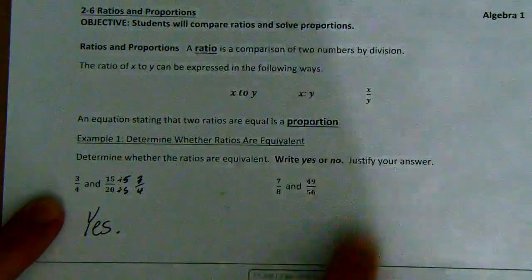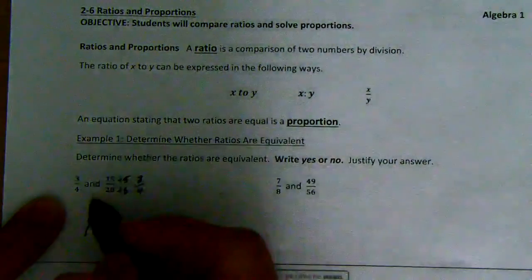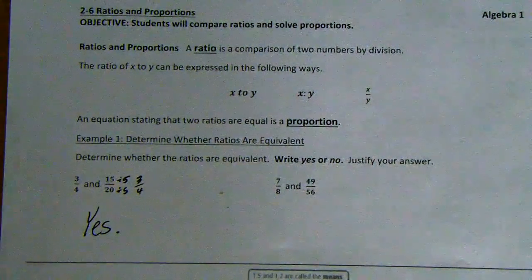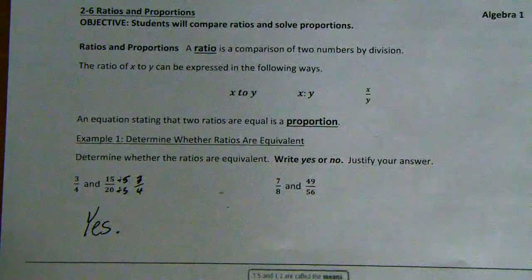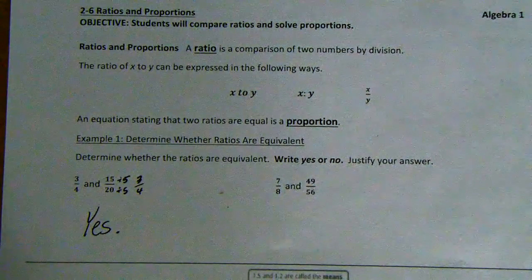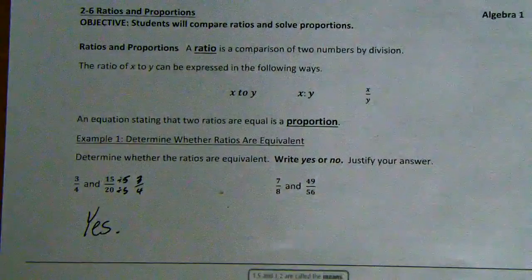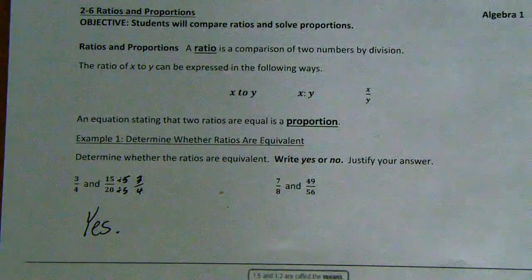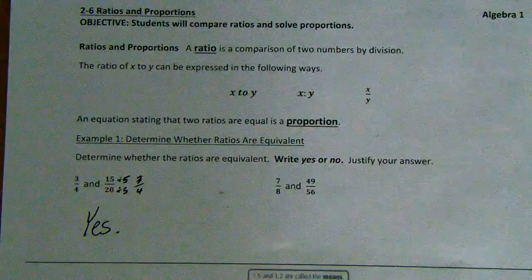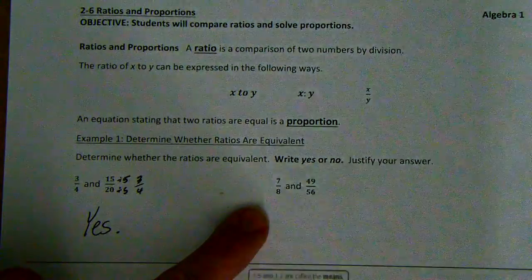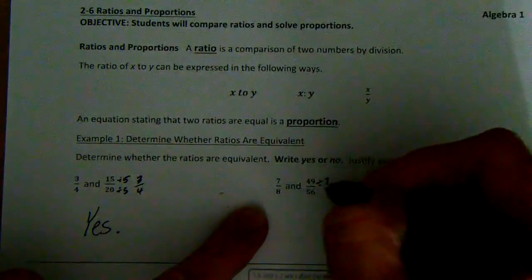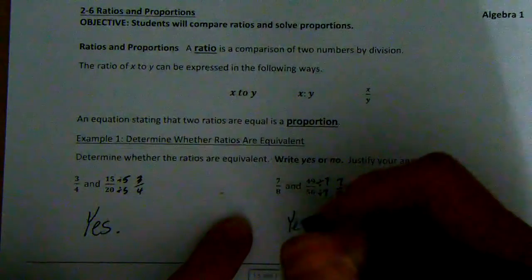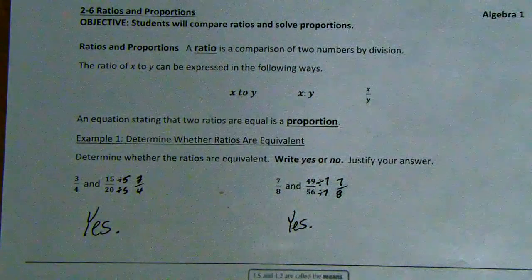And it says, justify your answer. I would say this is justification enough; you're showing me that. Another way to do it, besides reducing one of them, is to try cross products. We'll get into that just below, but you can always try that on your homework as well. Over here, I'm going to divide these both by 7 because I know 7 goes into both of them. And looky there, it is 7/8. So yes, that one is also equivalent.